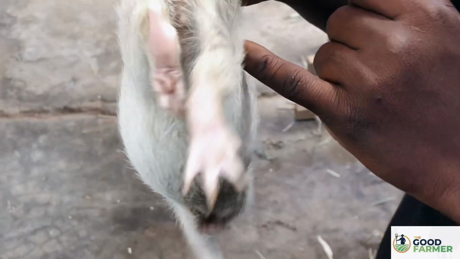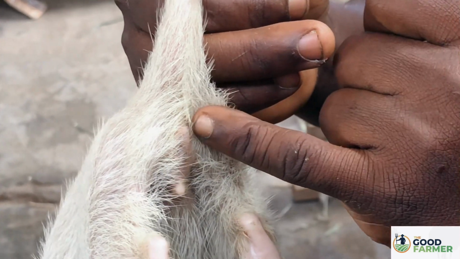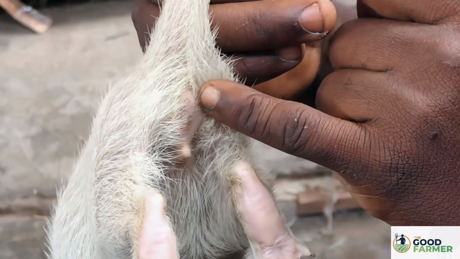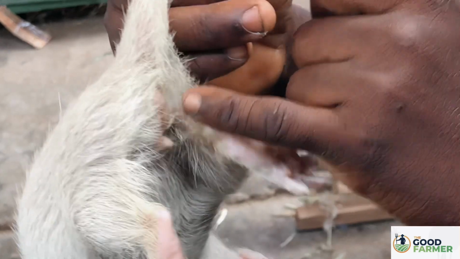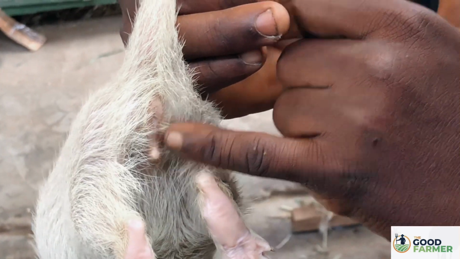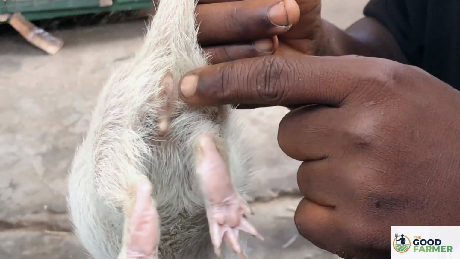So with the male, the distance from the penis to the anus is larger.